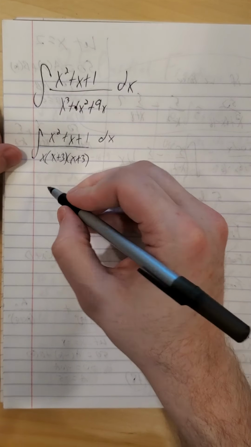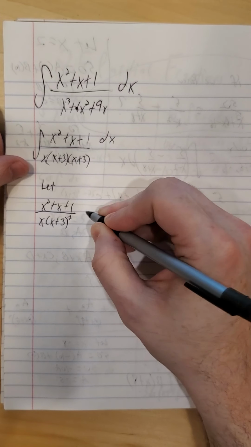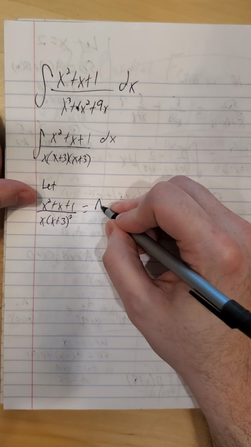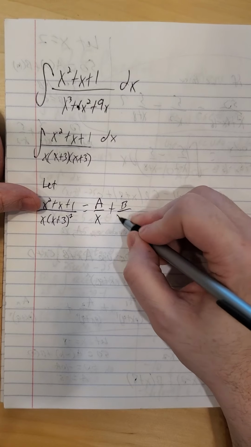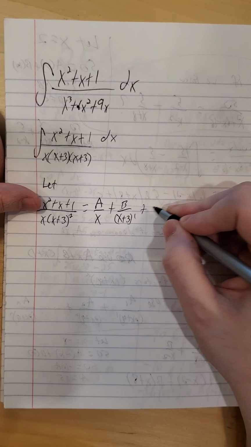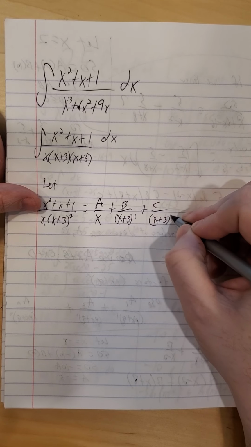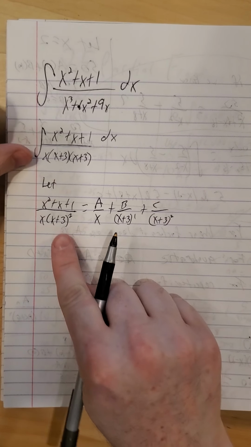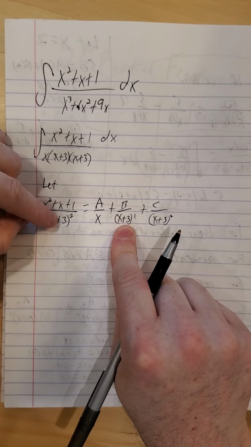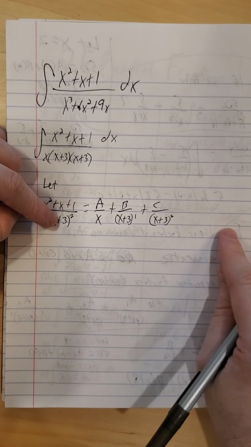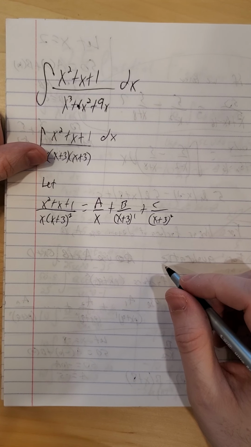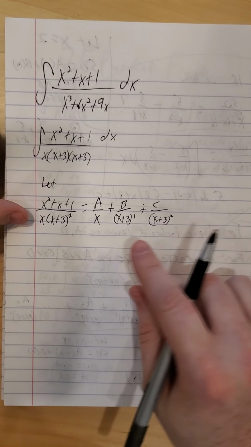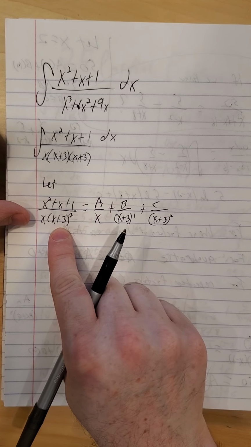So then we're going to let x squared plus x plus 1 over x by x plus 3 quantity squared equal, so we'll start with A over x, one of the linear factors, plus B over x plus 3 to the first, plus C over x plus 3 quantity squared. So when we have repeated factors, you have one of them, then two of them, etc., until you match the exponent. So same rules as before, clear those fractions off. So we multiply everything by x plus 3 squared.